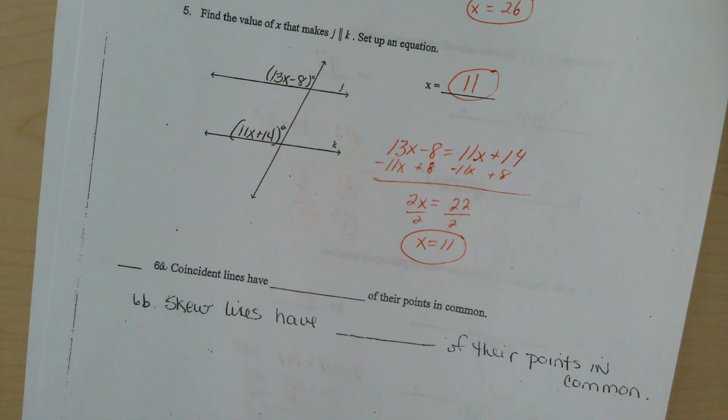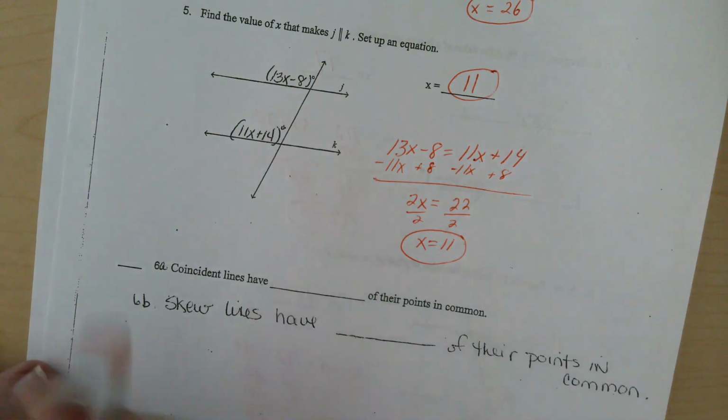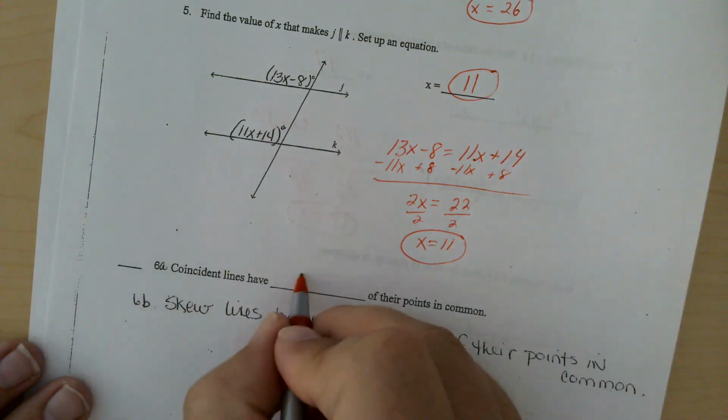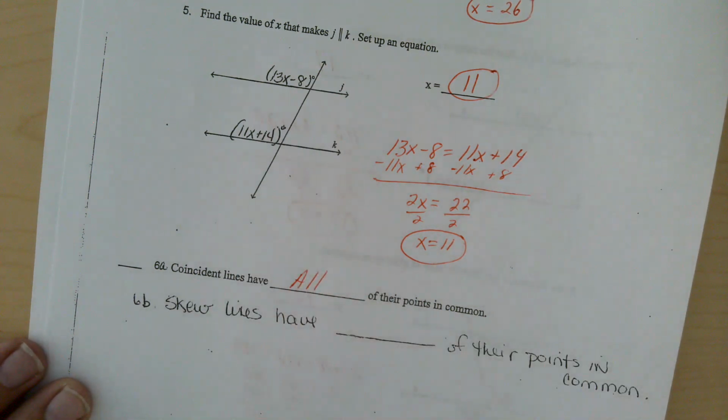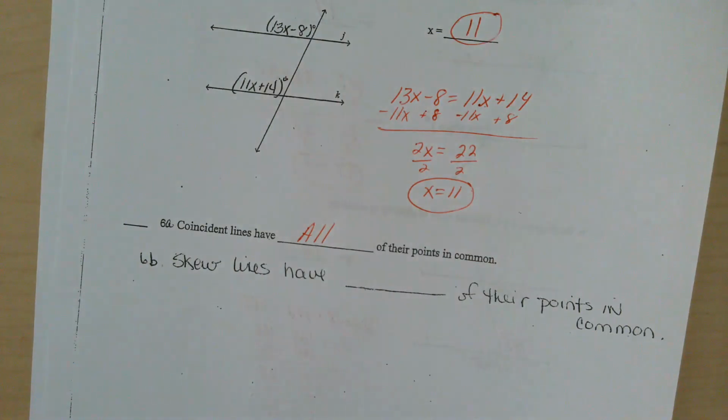Okay? Coincident lines, these are lines that are the same. So lines on top of a line. So that means all the points, okay, are in common. And then I quickly added the one about skew. When you are dealing with skews, they never intersect, so there's no points in common, and they're in different planes. So like parallel lines will never intersect, but they're on the same plane, where skew lines are on different planes.